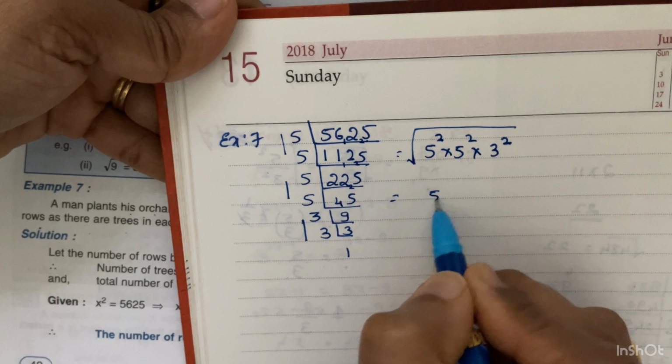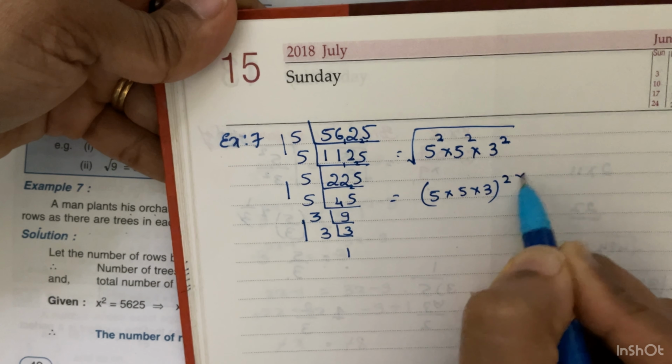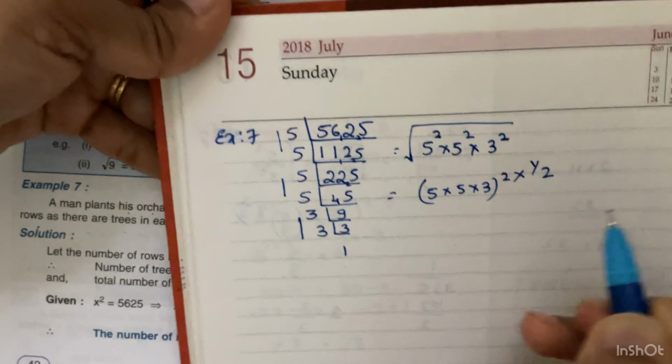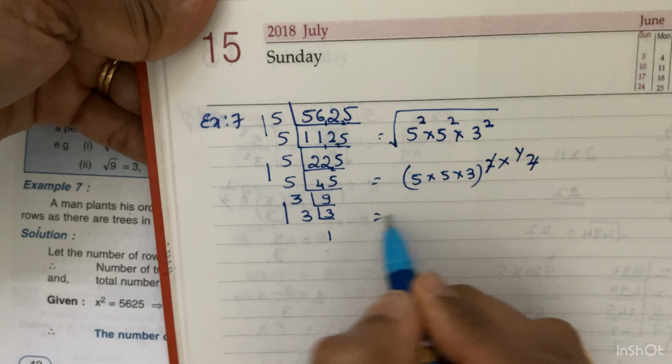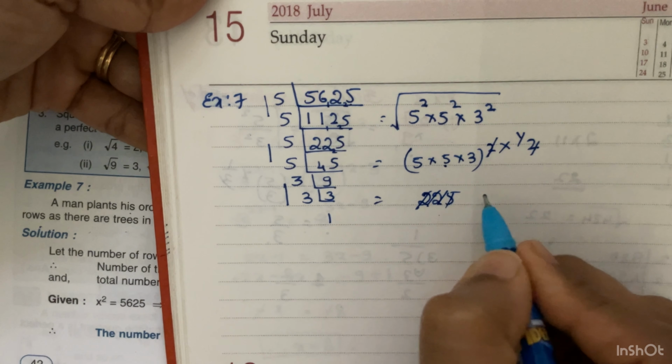Now let me take all the powers common. Okay, 2 into this, the square root I'm writing 1 by 2. Okay, now this 2 gets cancelled, so what is left? 5 5s are 25 and 25 3s are 75, we will get that is 75.